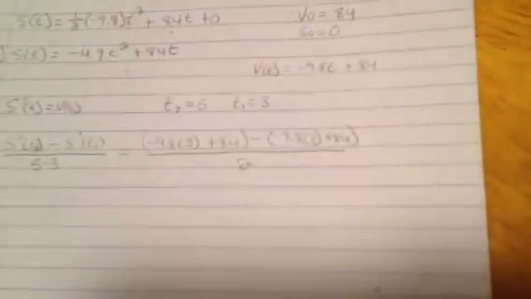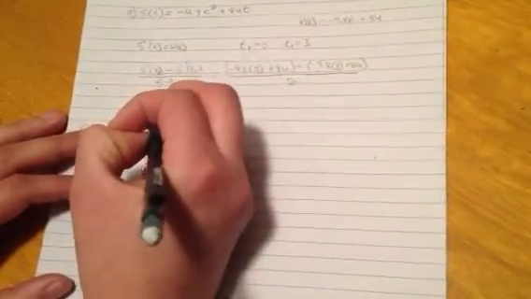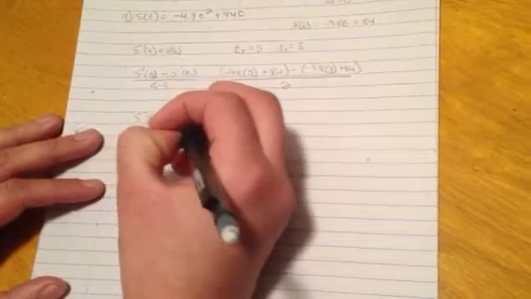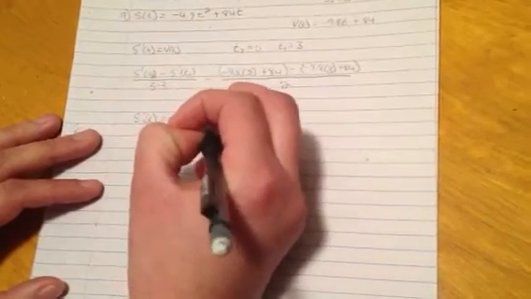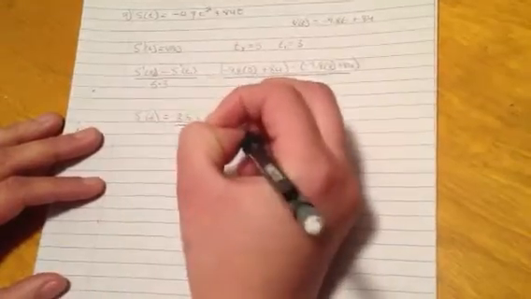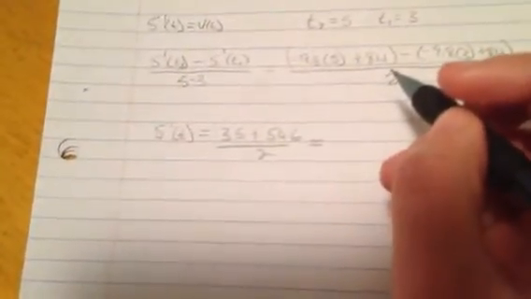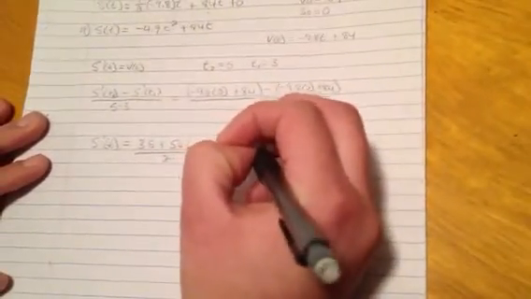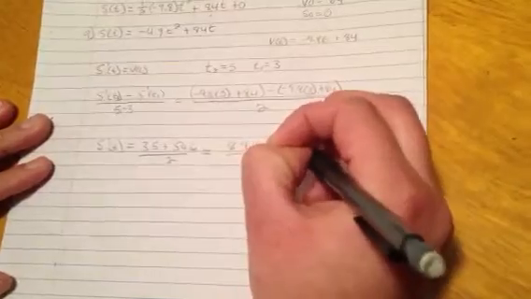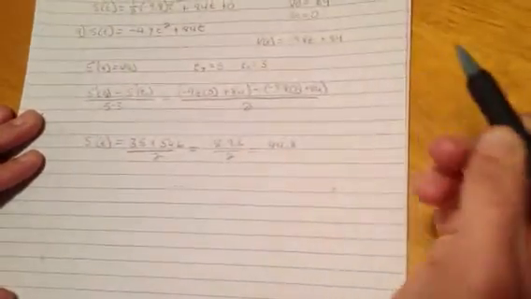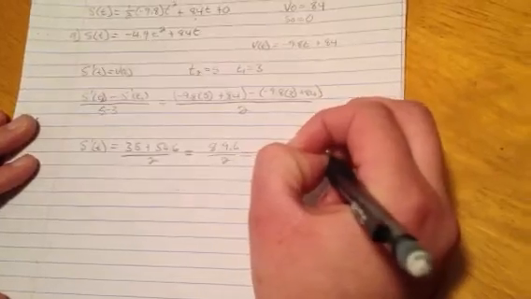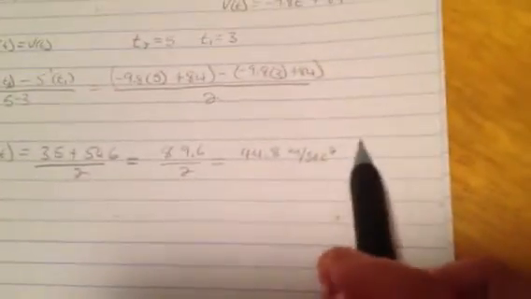So when you do all the math, you're going to end up with 35 plus 54.6 over 2, which is equal to 89.6 divided by 2, which is equal to 44.8 meters per second squared. So this is going to be your average velocity.